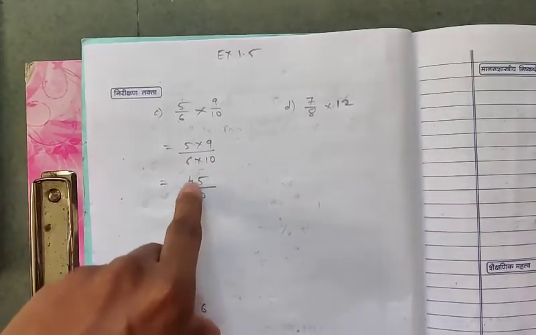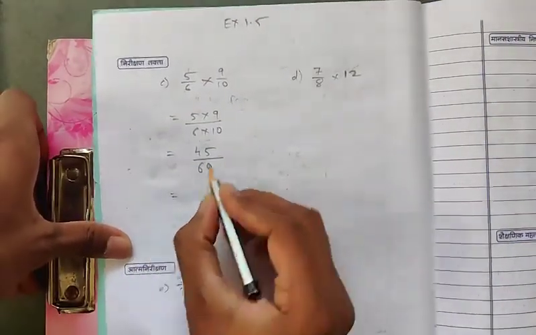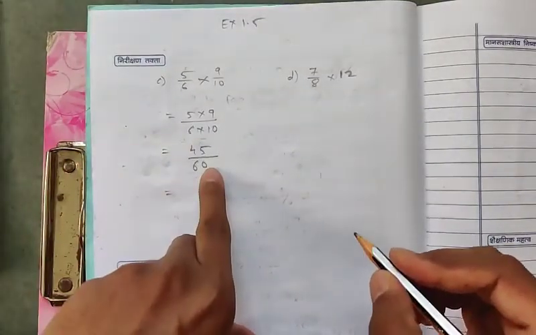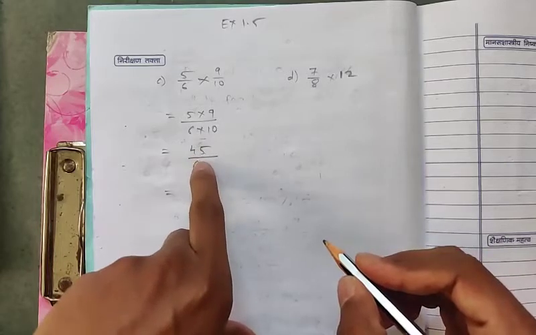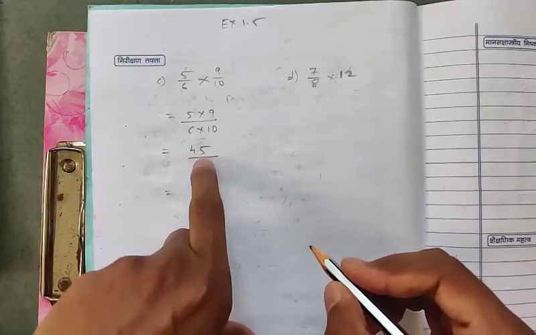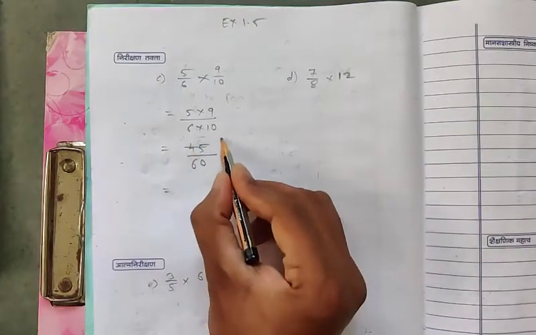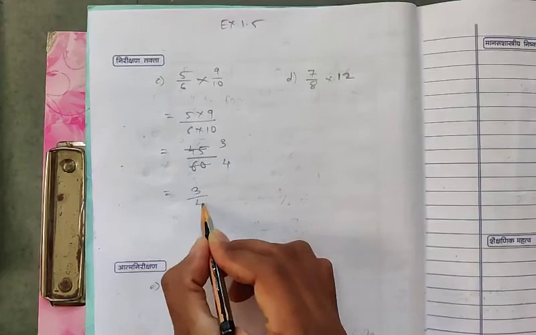5 nines are 45 and 6 tens are 60. Now 45 upon 60 is there, right? Now you know that you can simplify this fraction, meaning 45 and 60 are both divisible by 5. They also come in the table of 15, so you can directly divide by 15. 15 3s are 45 and 15 4s are 60, so 3 upon 4 is our final answer.